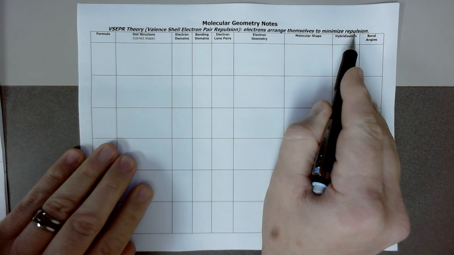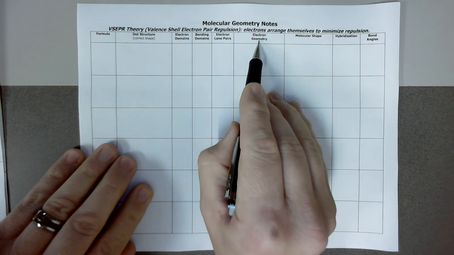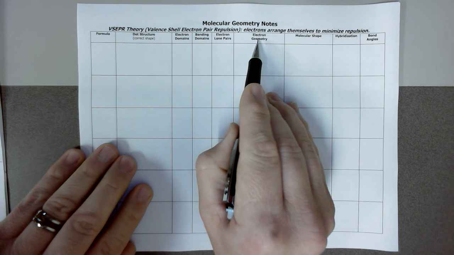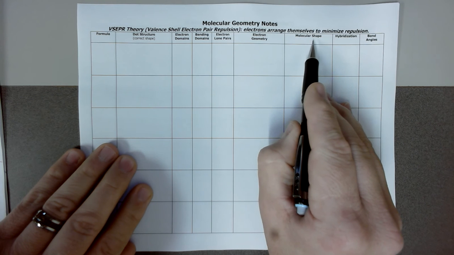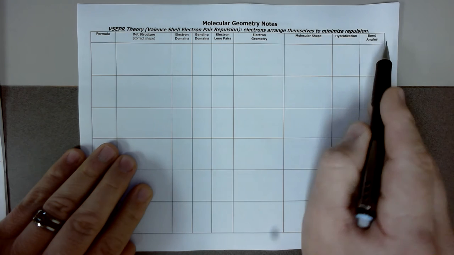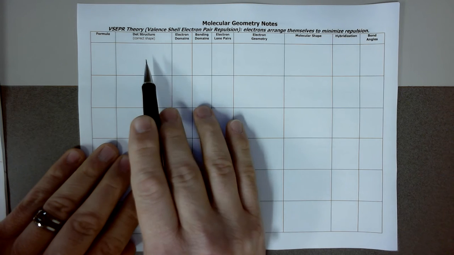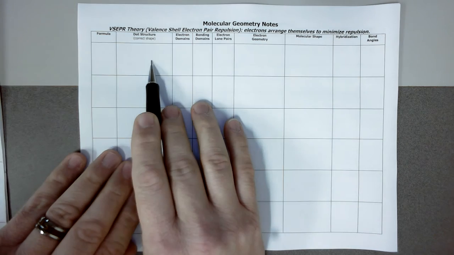In this case we're going to look at what's called electron geometry, so that's the geometry of electrons, and then molecular geometry, which just looks at the geometry of the molecule due to bonds. We're also going to talk about hybridization a little bit, bond angles, and then we're going to draw dot structures. So here we're going to go ahead and get started.